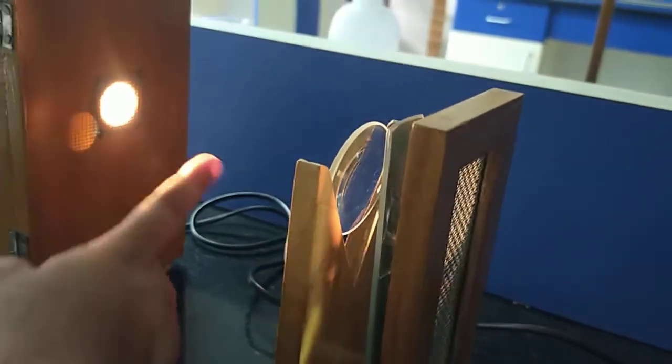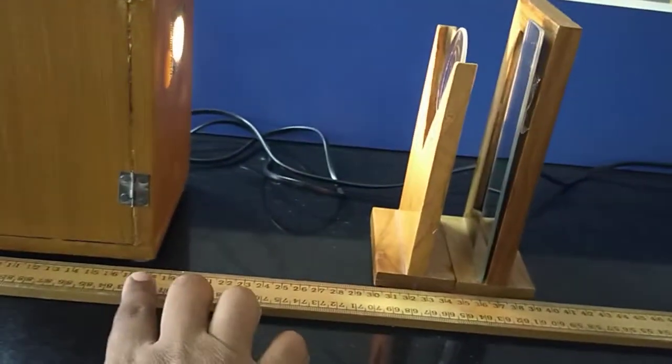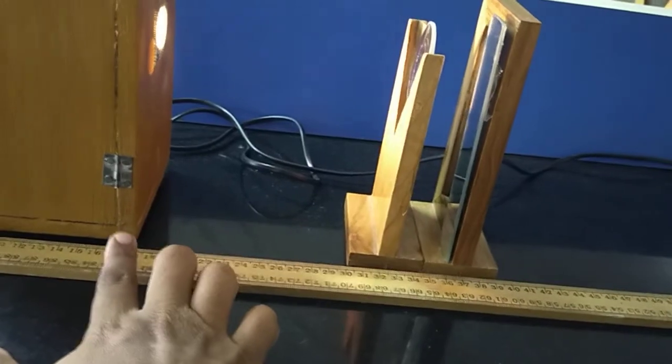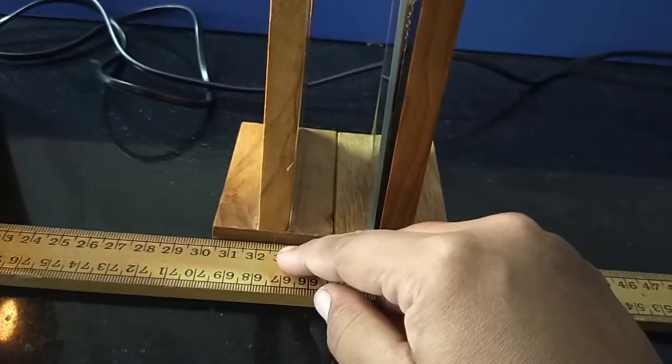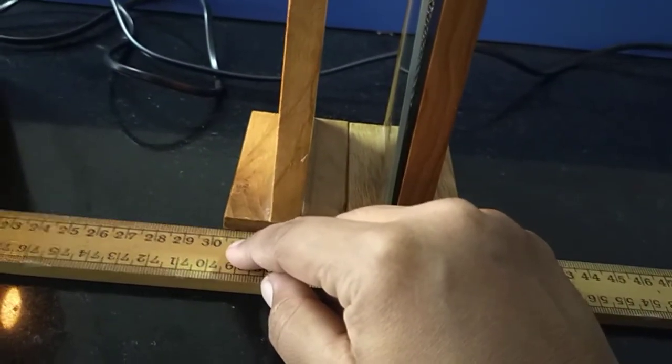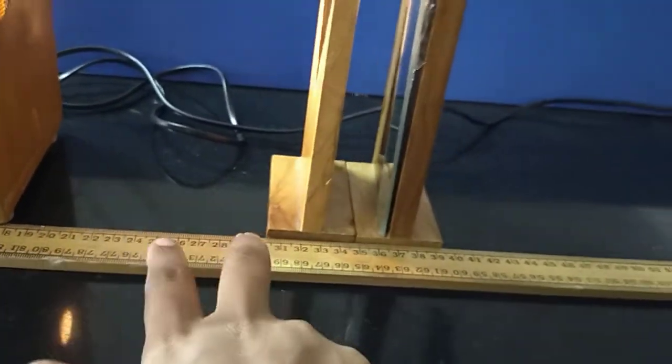Through the mirror the object, the sodium vapor light, will be reflected back onto the same position of the object. That is how we are determining the focal length in this experiment. Now we have to mark the distance from the object to the lens. The position of the object is 18 centimeter, and the position of the lens is exactly 30.5 centimeter. Now take the difference between these two, and that is the focal length of the given lens.